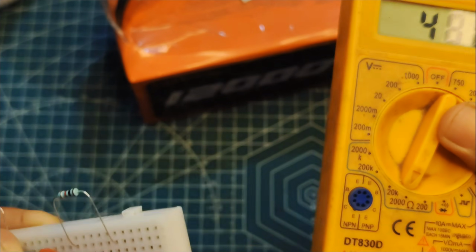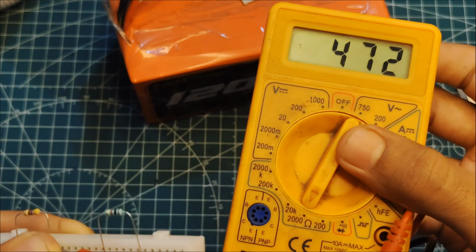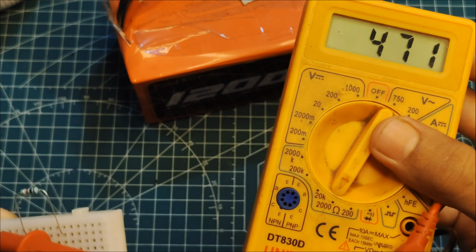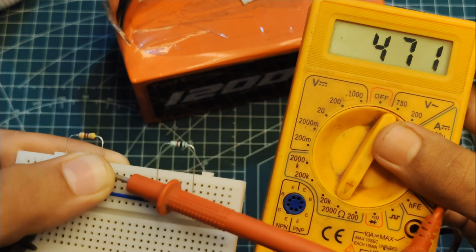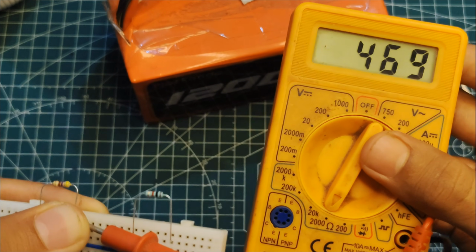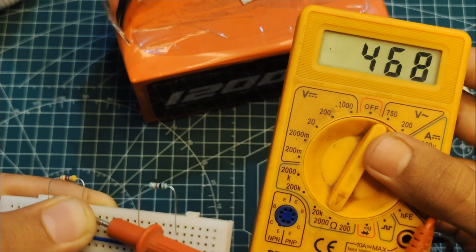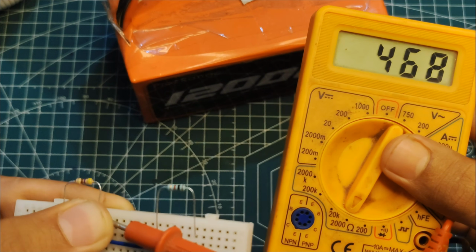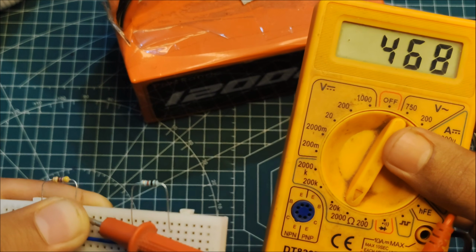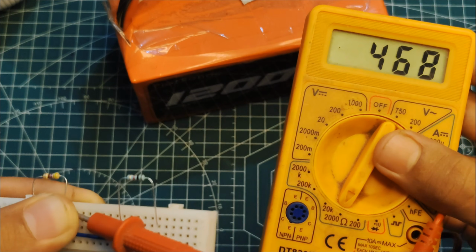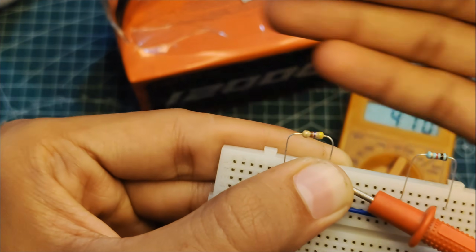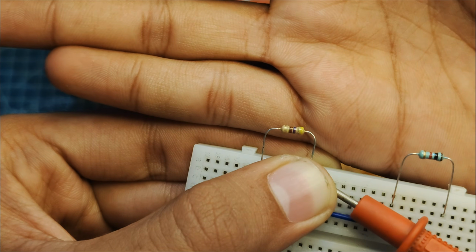And here when I put it to a lower range, you can see when I put it into 2000, the value is 470, or there will always be some fluctuation in the resistance value. So it is around 450 ohm resistance. So the value of this resistor is 450 ohm.